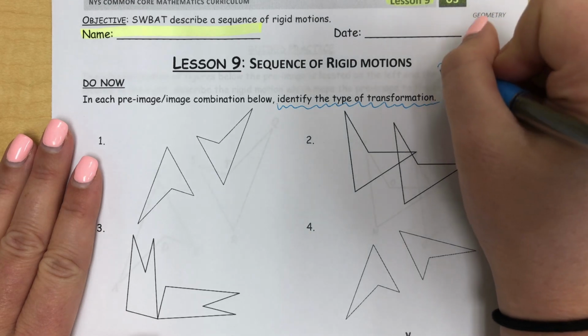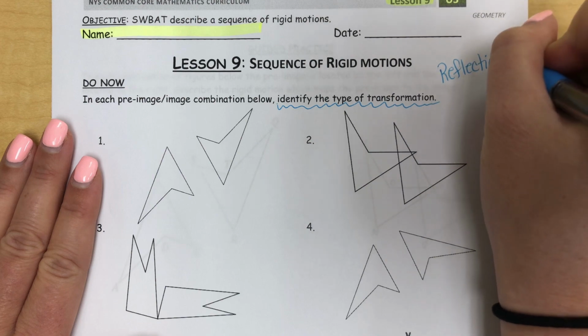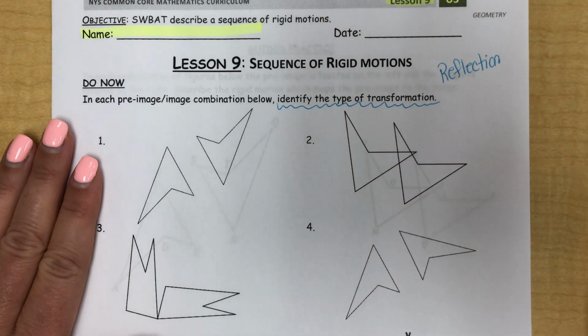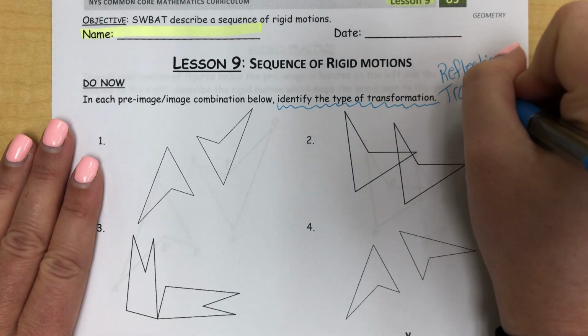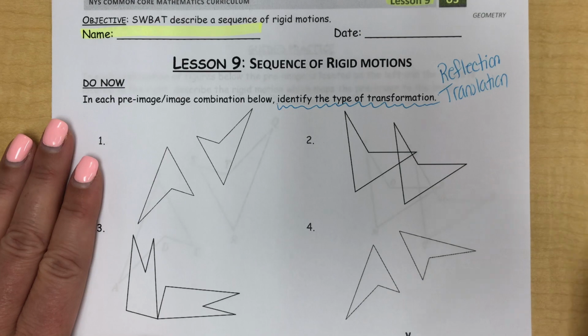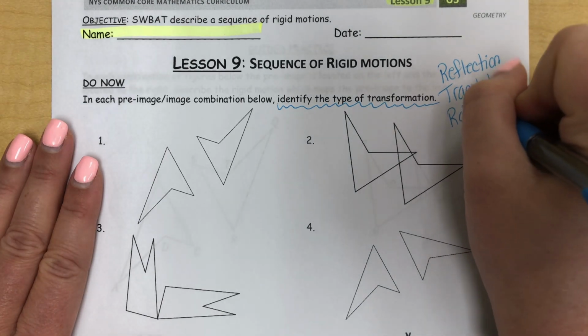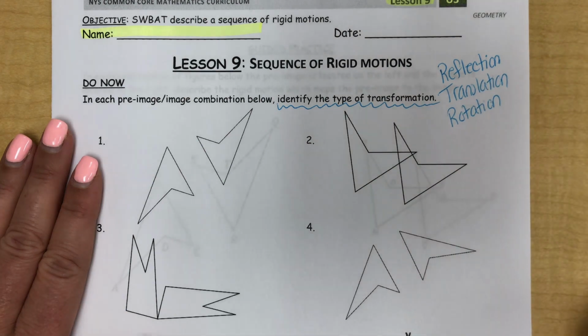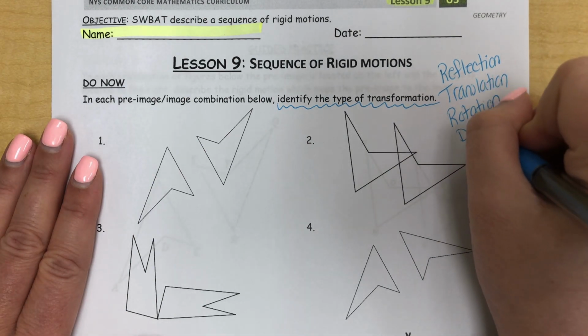The first one is a reflection, just like in a mirror, okay, things are reversed. The next one would be a translation. A translation just moves or slides an object. Next would be a rotation. A rotation we know just turns something. And then last but not least would be a dilation.